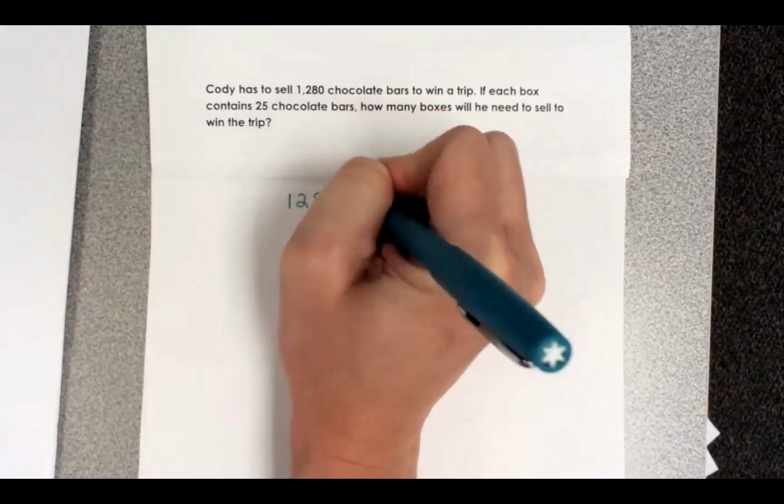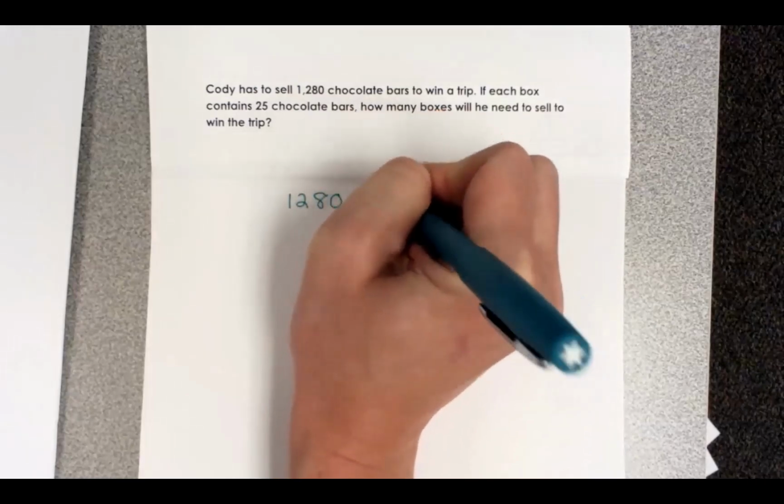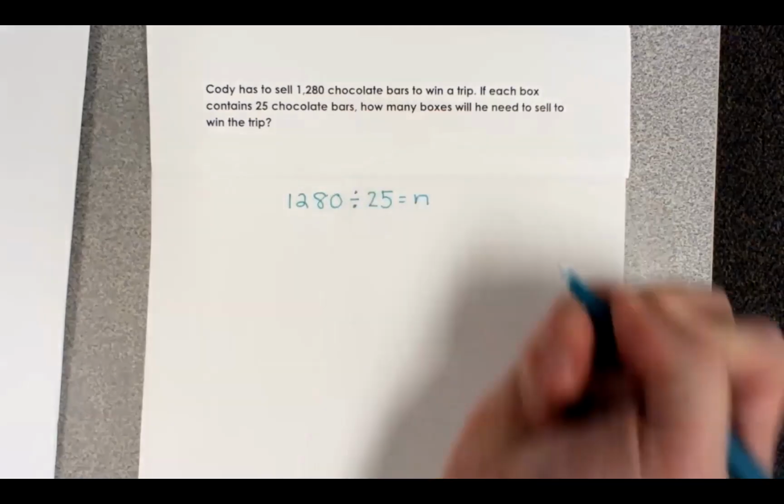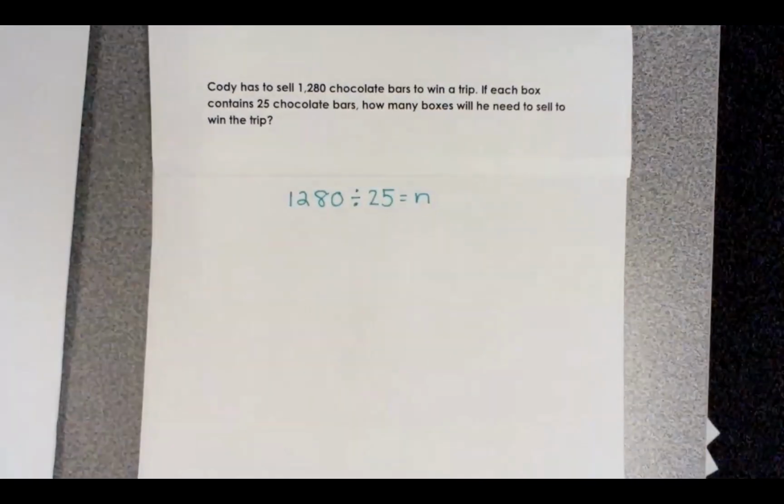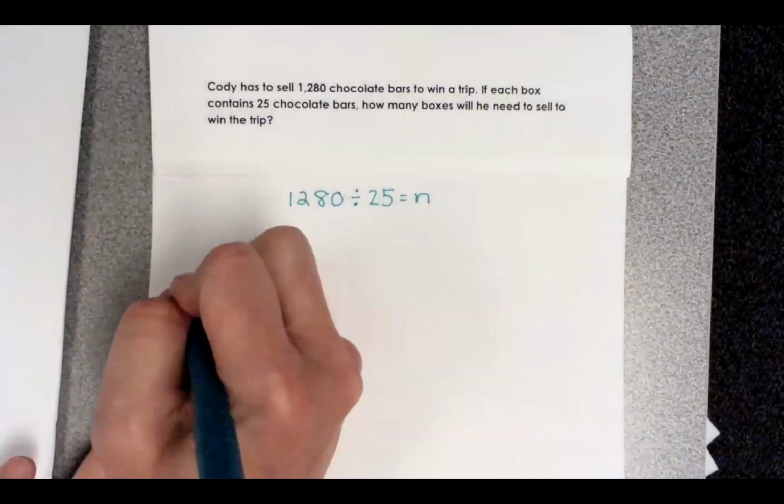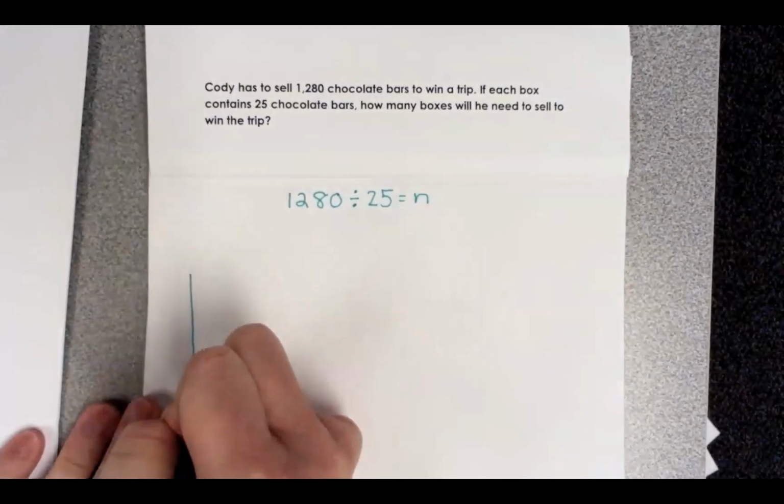1,280 divided by 25 equals n, because n represents the unknown in this problem, which is how many boxes Cody needs to sell to win the trip. To solve this problem, I'm going to use an area model. So again, I'm going to draw that really large rectangle.